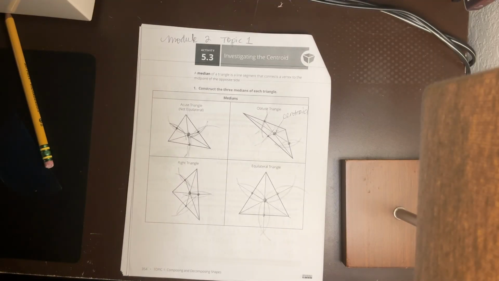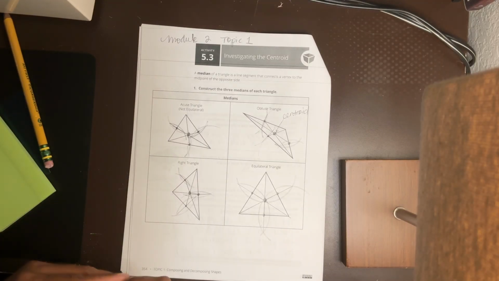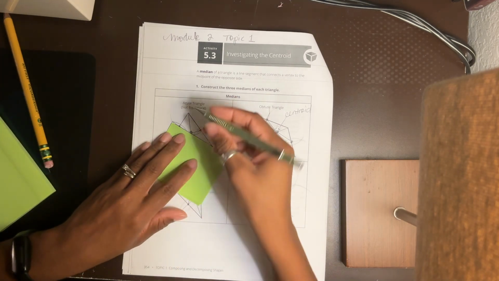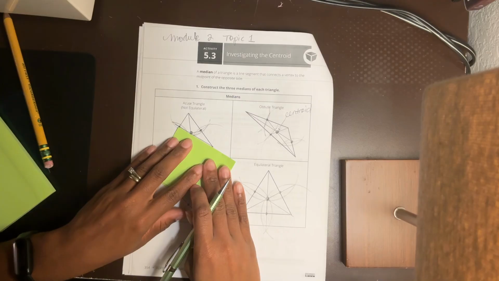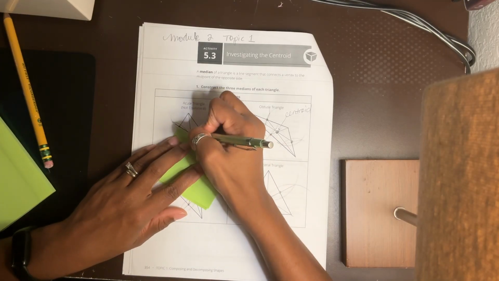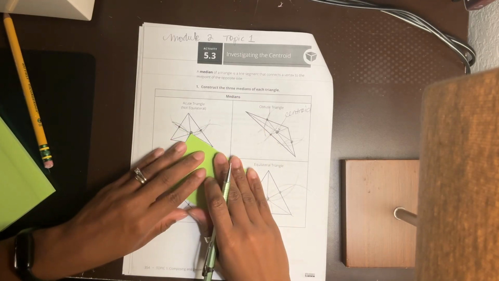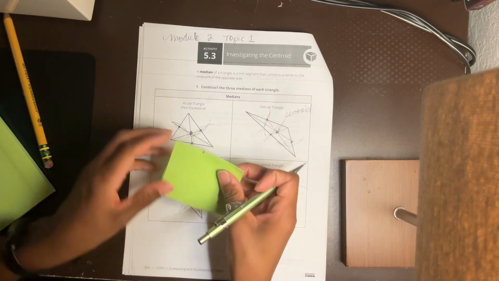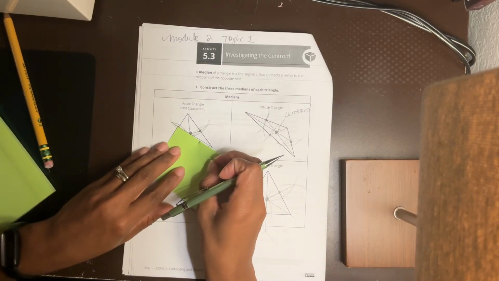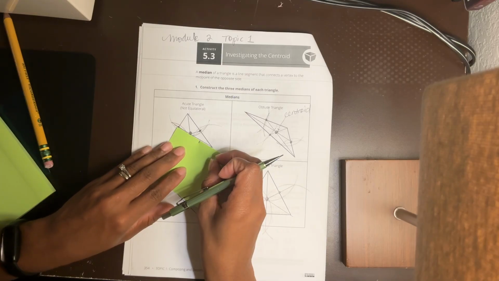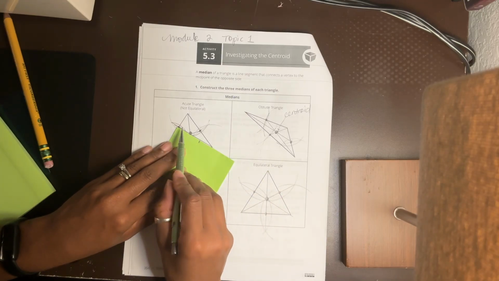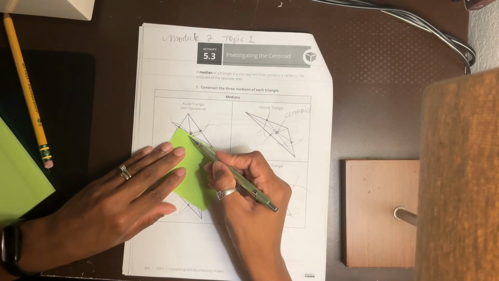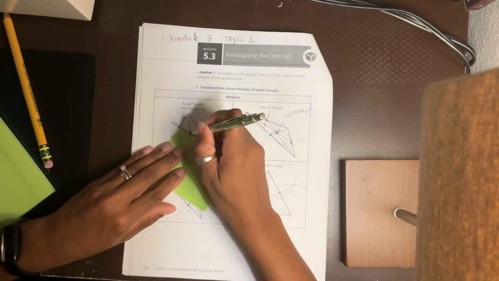So if we take a look at, I'm gonna have to get creative. The distance from, I'll just use the end of the paper. All right, so the distance from vertex to, you know what, let's go this way. Vertex to centroid is this long, and the distance from centroid to the midpoint is this long, okay?